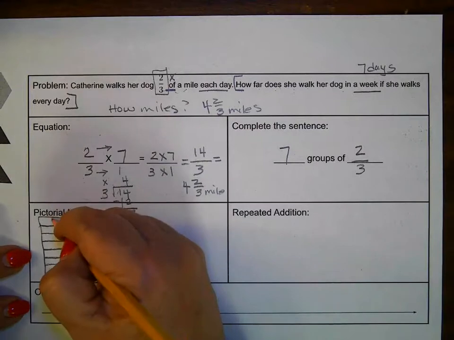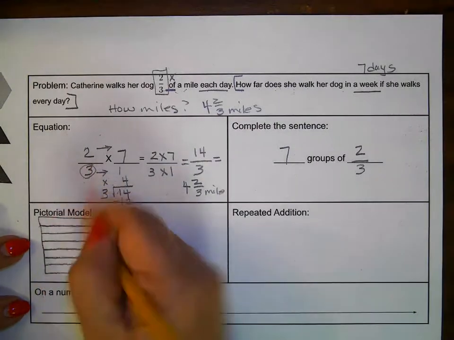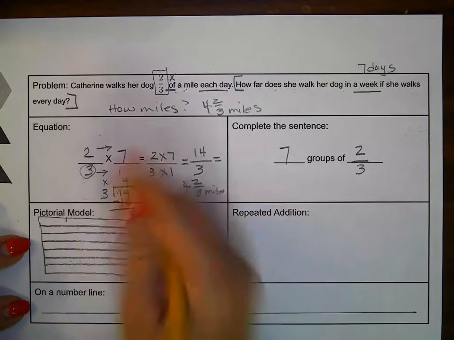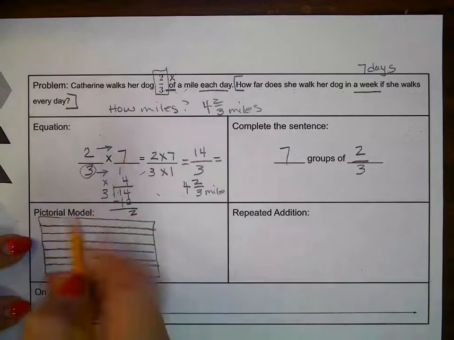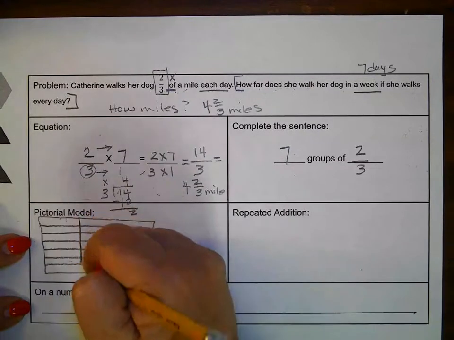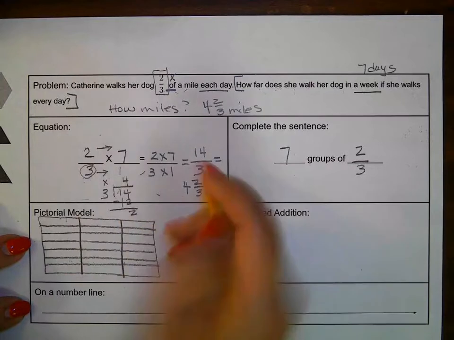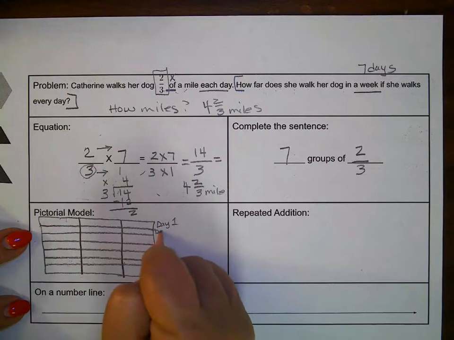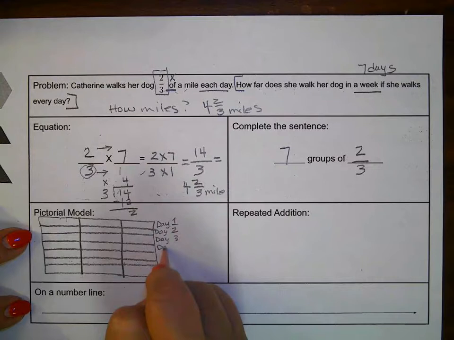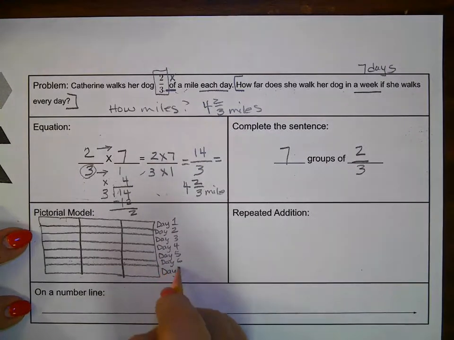So I need a total of 3. Let me make this just a little bit better. So this is going to be day 1, day 2, day 3, and don't forget to mark it because you can get easily lost in your pictures. And remember, we're doing these.